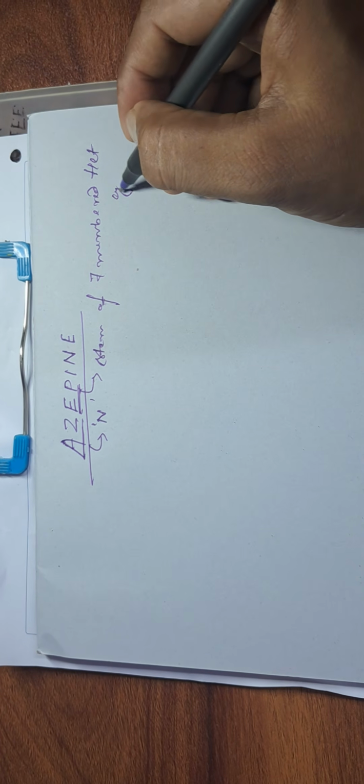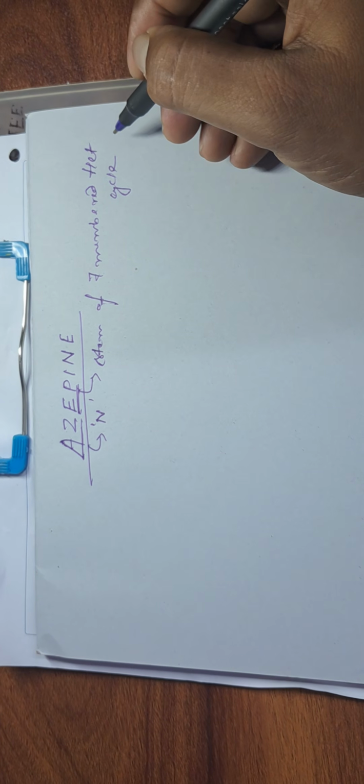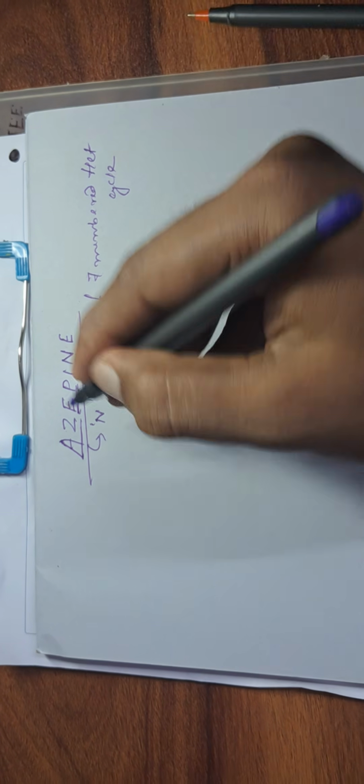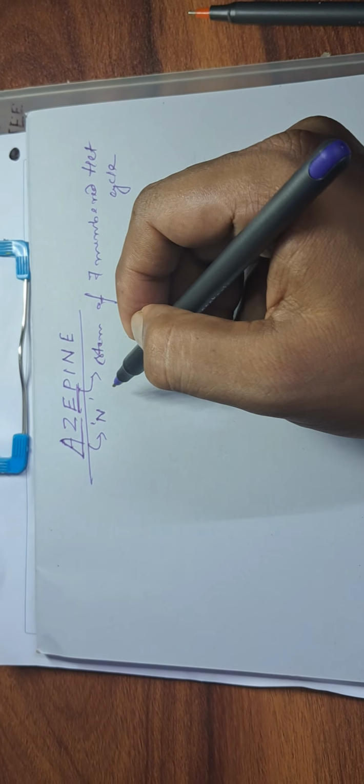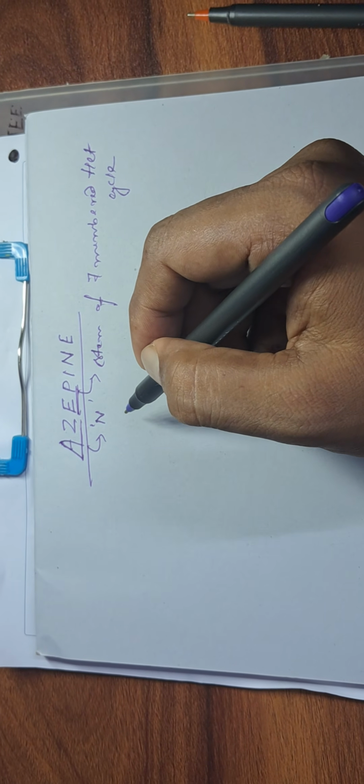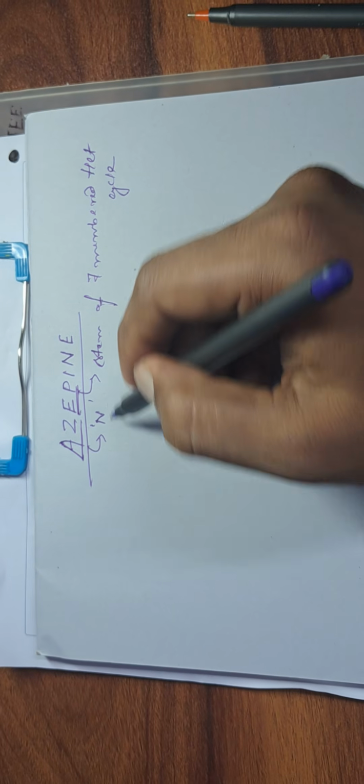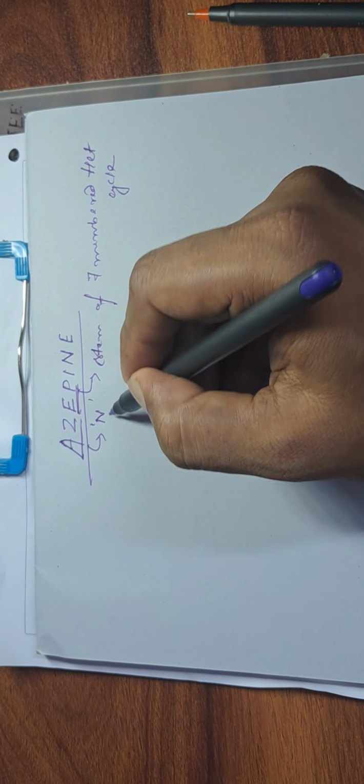So with the name only, we at least get to know that it is a 7-membered heterocycle containing nitrogen.